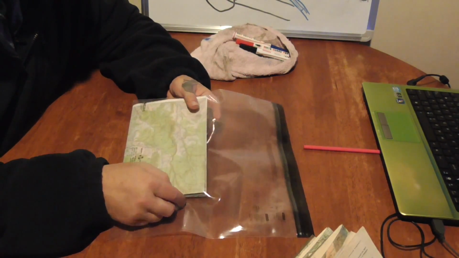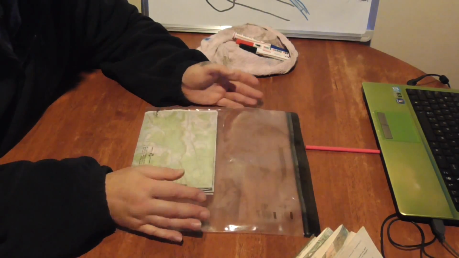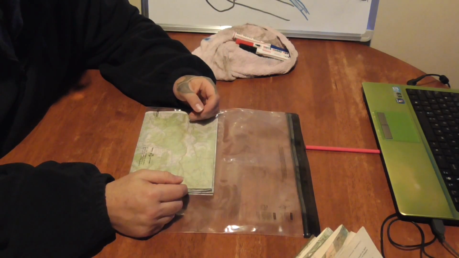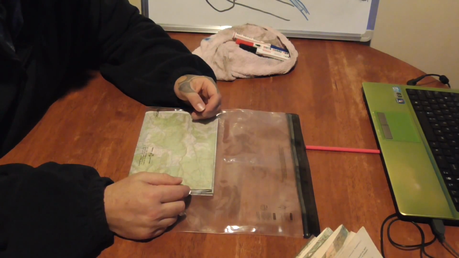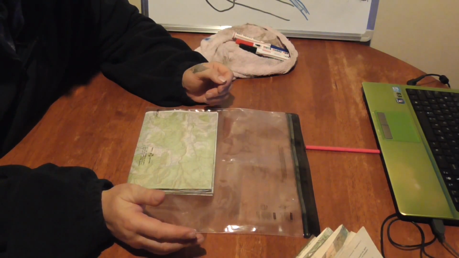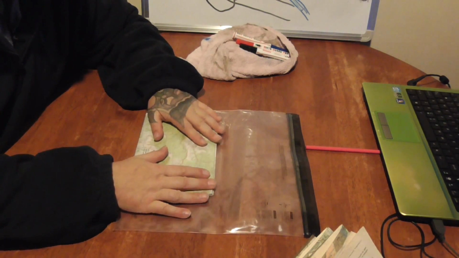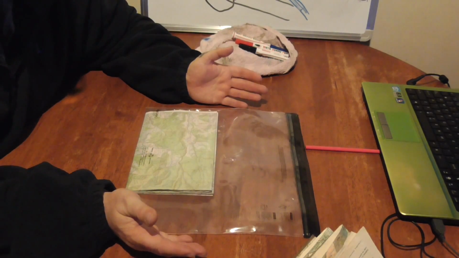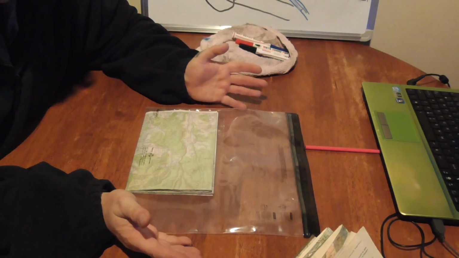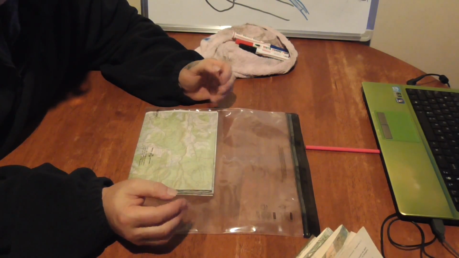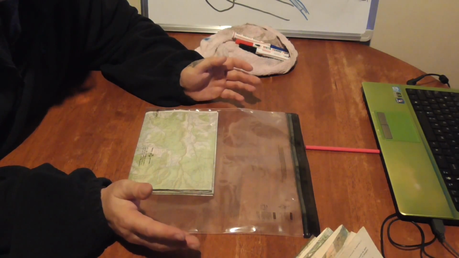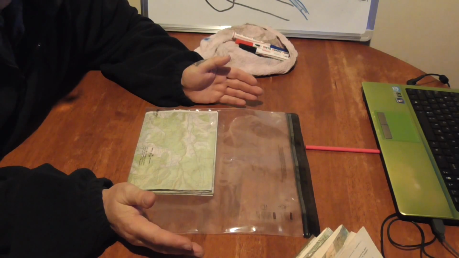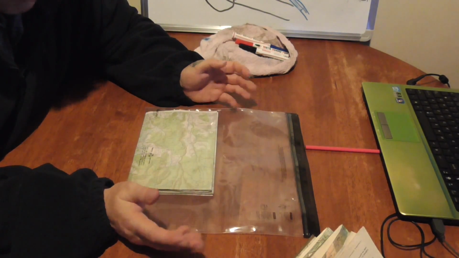Can you rely on a GPS? Yes, but what if your batteries go flat? What if your GPS dies on you? Because it's electrical, it dies. What if, in a survival situation, the satellites get taken out? And trust me, the Chinese already have the ability, from what they've shown us, to be able to shoot satellites out of the sky, blow them up.